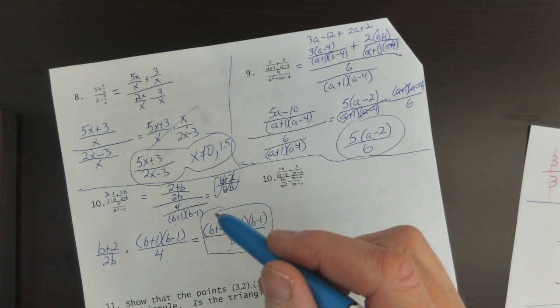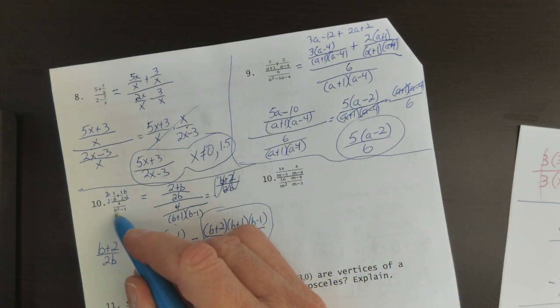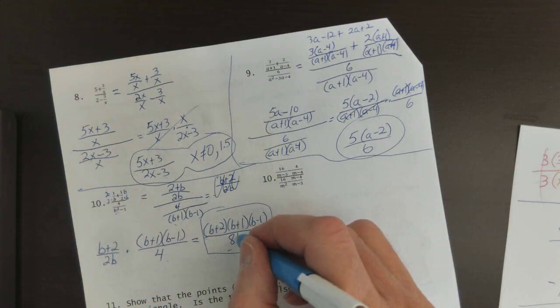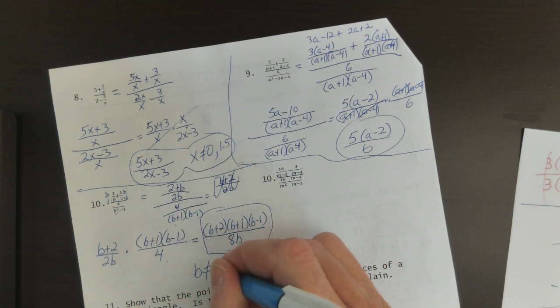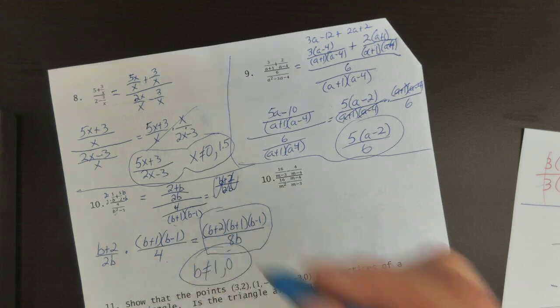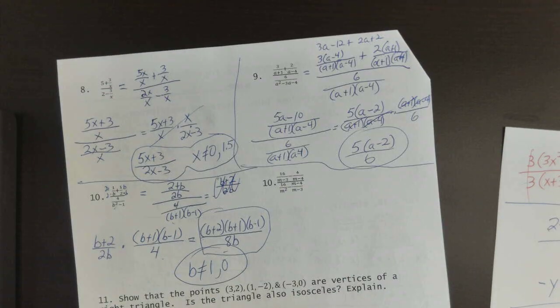I'll stick with that. B can't be 1, and B can't be 0. Your excluded values.